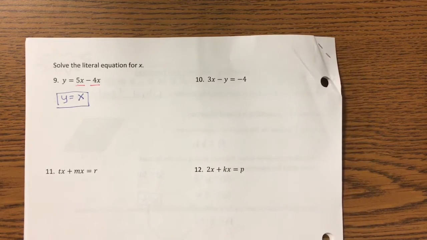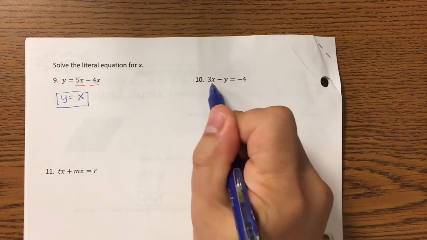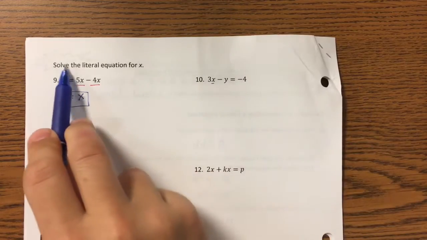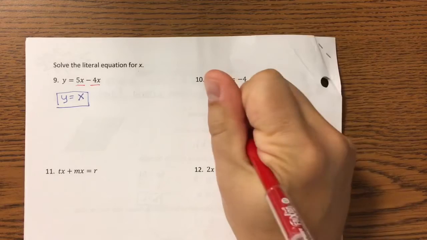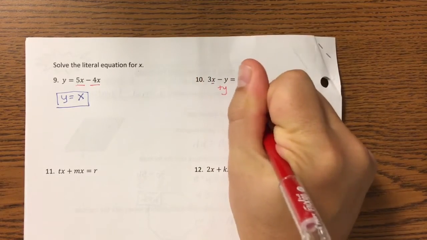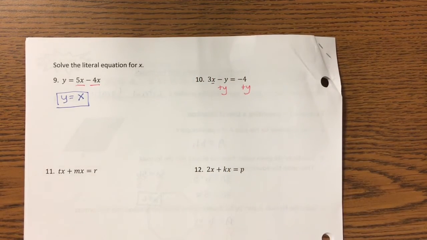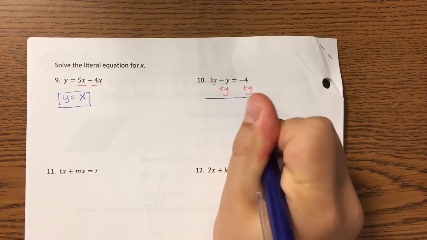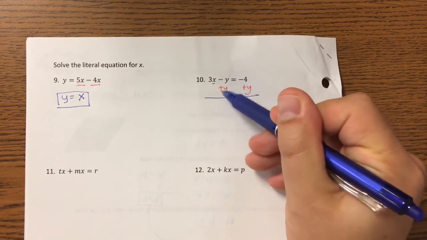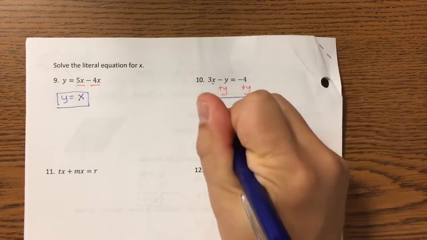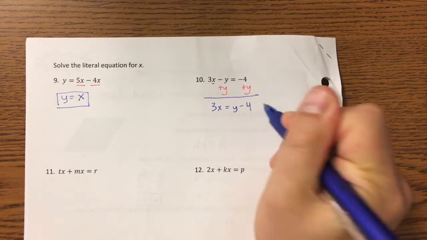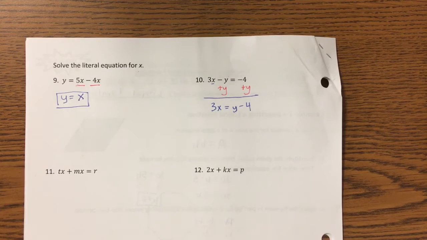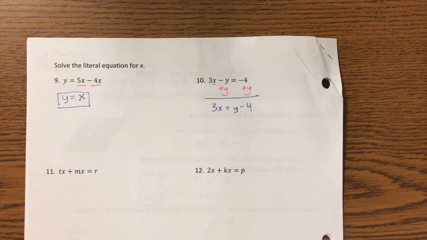On number 10, we're solving for x. So solve the literal equation for x. So we need to start by adding y to both sides. That will eliminate it from the left-hand side. Negative y plus y is just 0. So we've got 3x equals y minus 4. And then divide everything by 3.